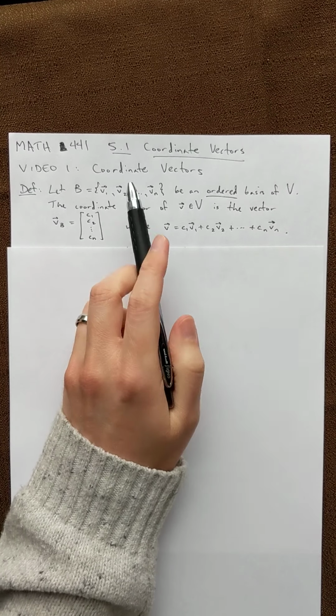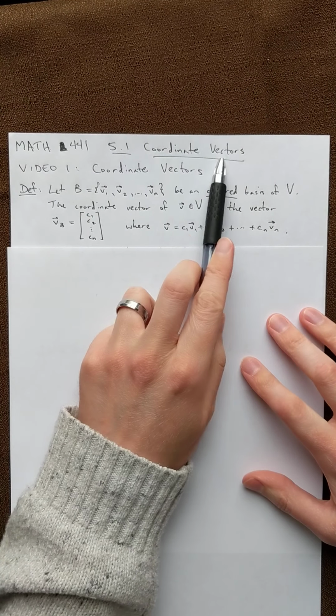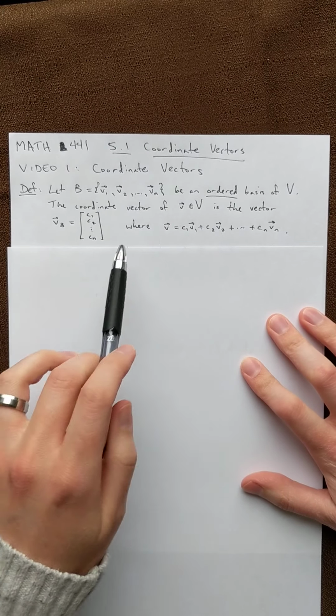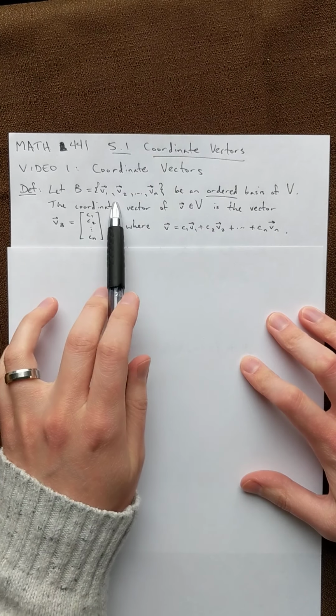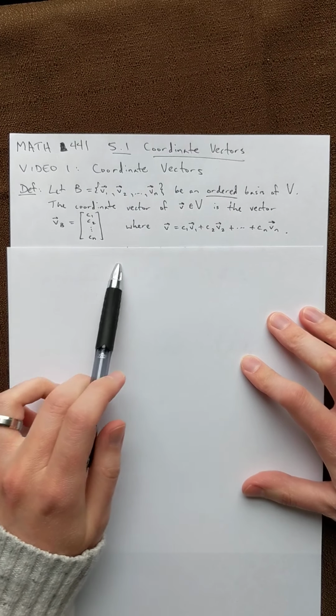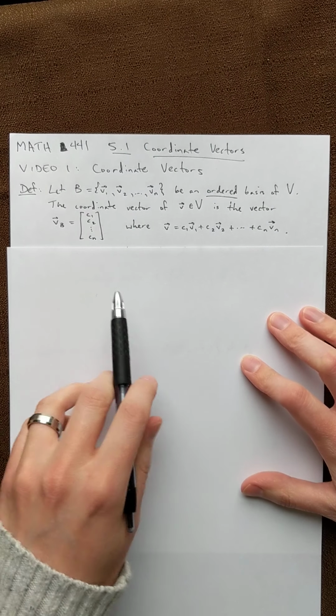Okay, starting in section 5.1, we're going to talk about something called coordinate vectors. So we have a definition written down here. Let B be an ordered basis, and that means that the order of the basis is going to matter for reasons that we'll get into in a few minutes.